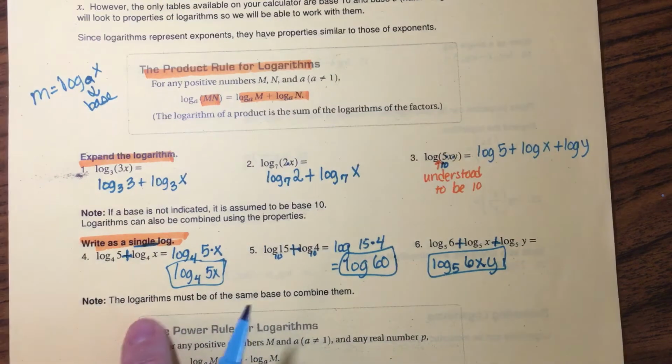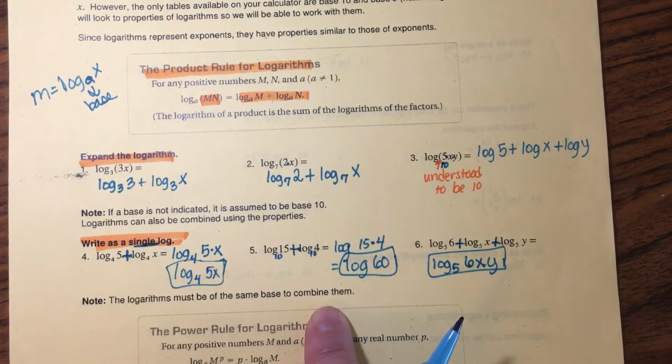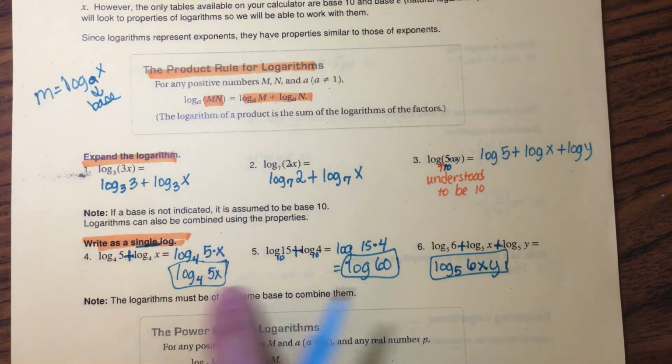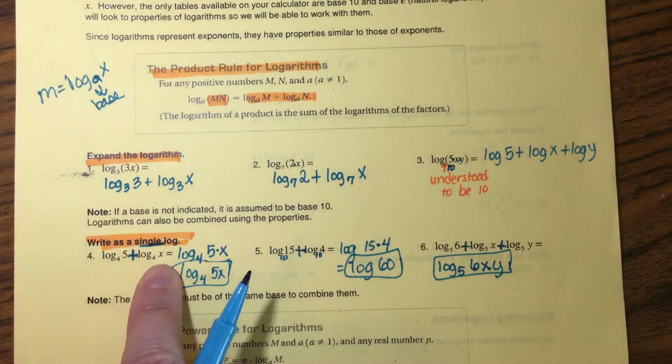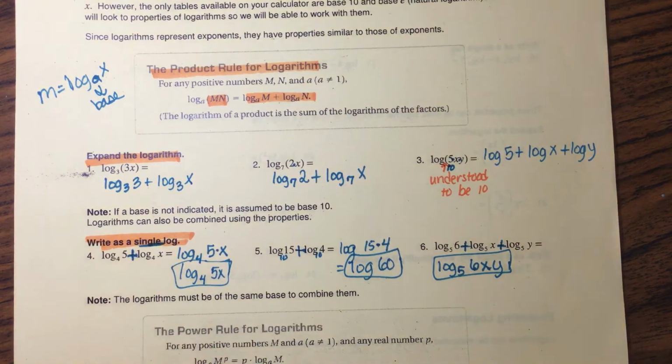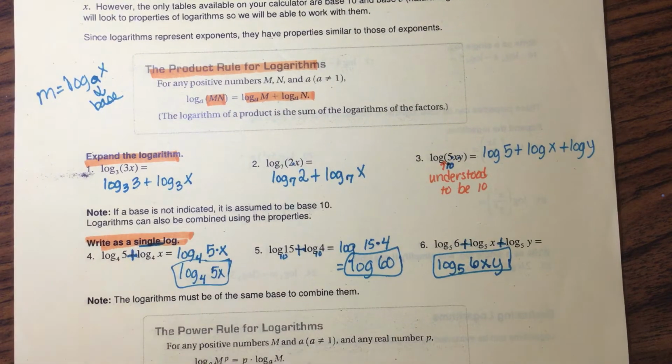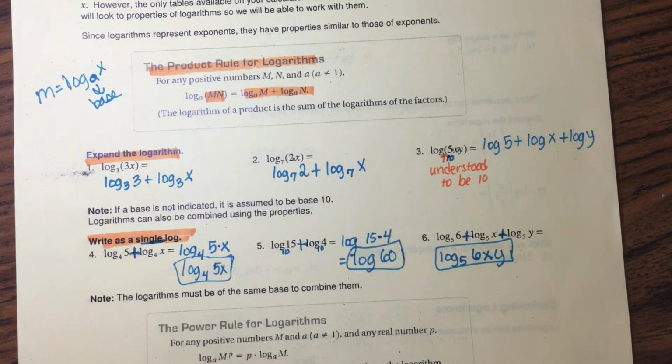It says, notice that logarithms must be of the same base to combine them together. So like if one of these had a 4 and one of them had a 3, you couldn't do anything with that. Okay, they have to both have the same base number, or what would be your exponent number, to do that. Okay, so we're going to move on.